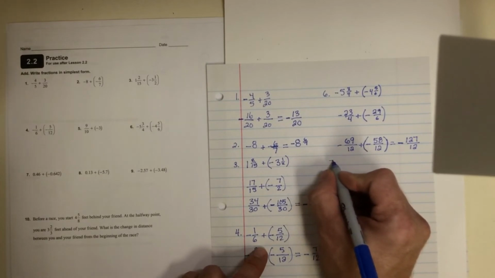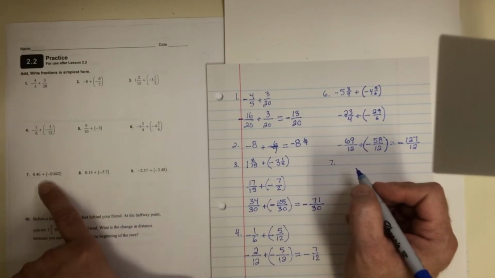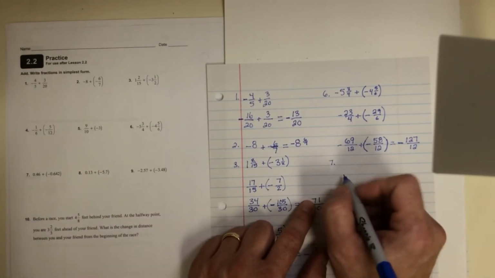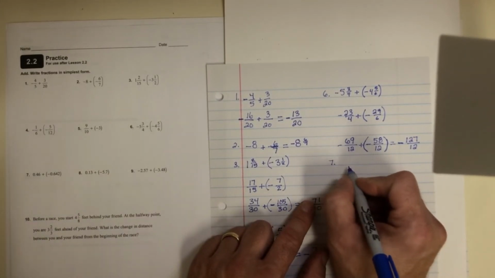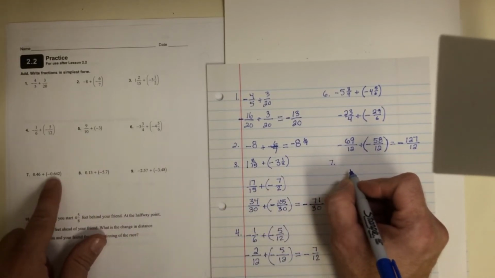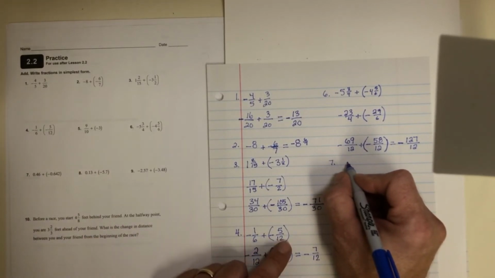Different form. Number 7. Now I'm adding with decimals. We'll remember that we have to line up the decimals. That goes back to like 3rd or 4th grade. And I'm going to look here before I even write it down. I have different signs, so I know I'm going to subtract. When I subtract, I know I want this larger absolute value on top. So I'm going to put that on top right now.